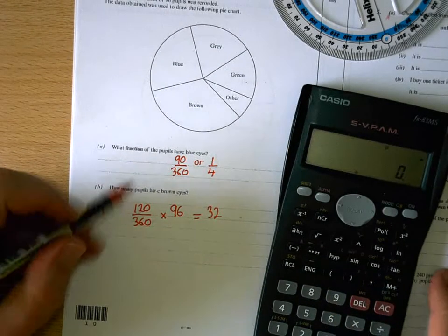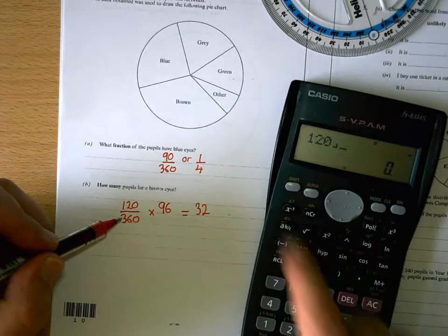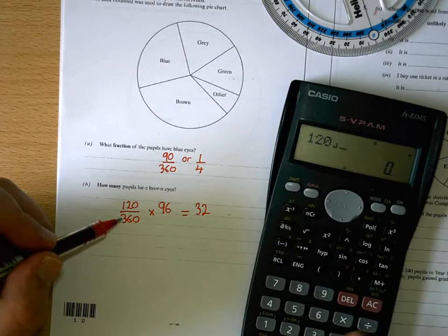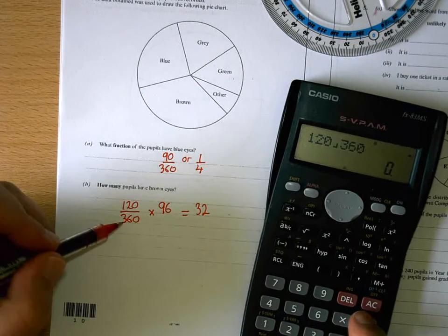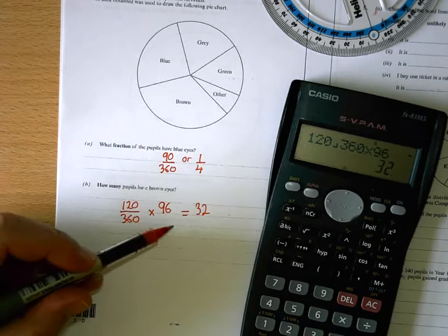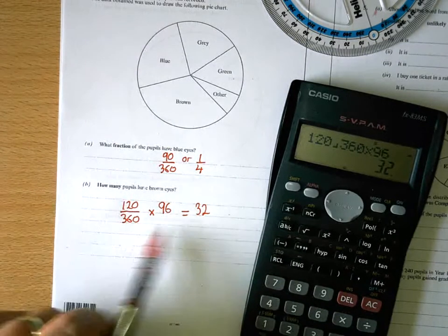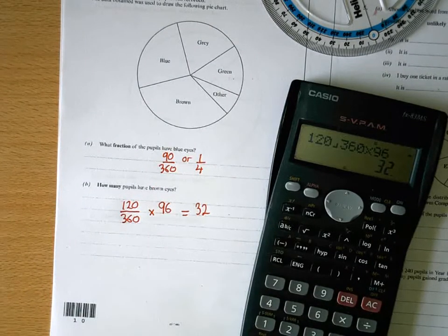Now this is quite an old calculator, and my fractions, when I use the fraction button, which is that one there, look like that. So 120 over 360 times 96 will give you the same answer. So you can either use the fraction button or a divide in order to produce the solution to that.